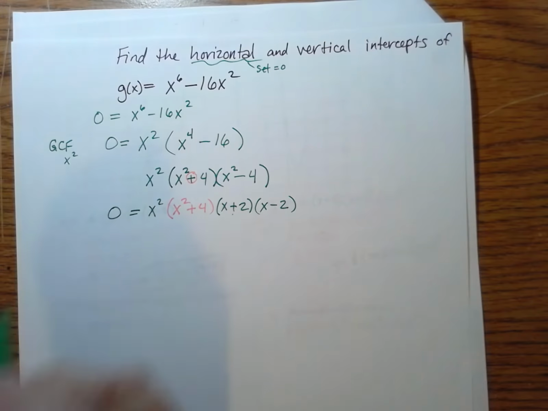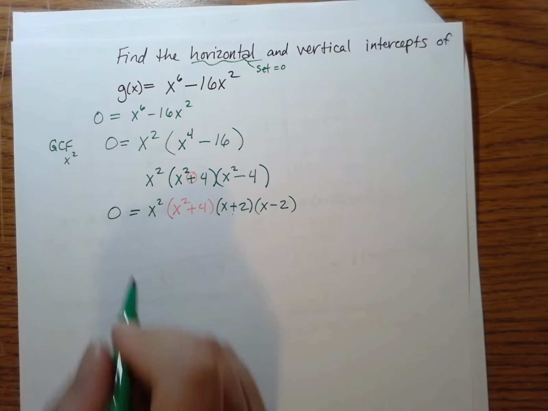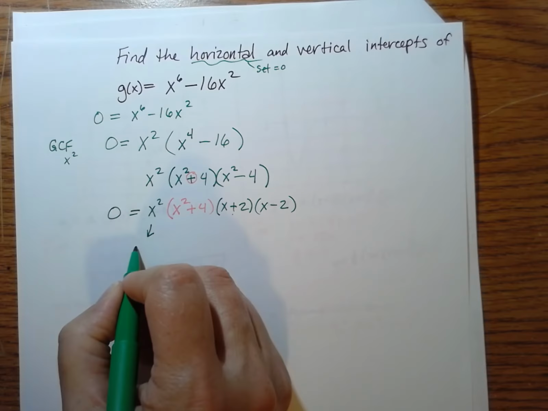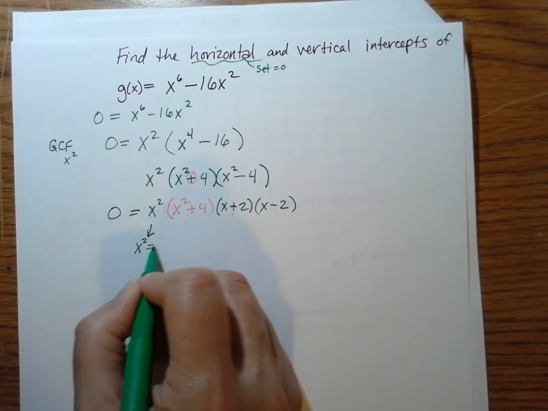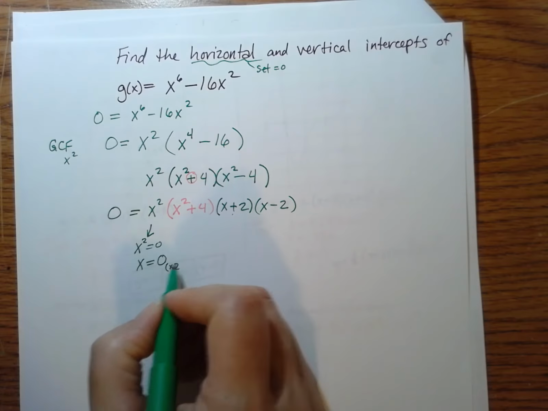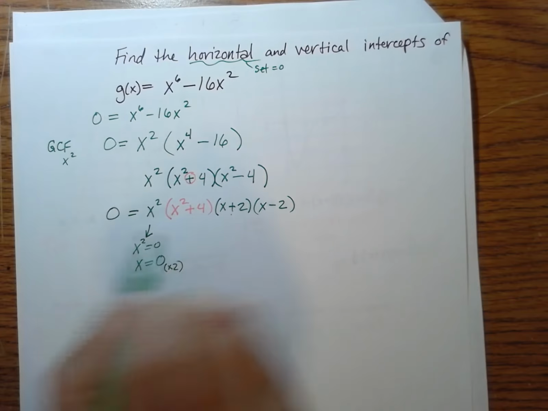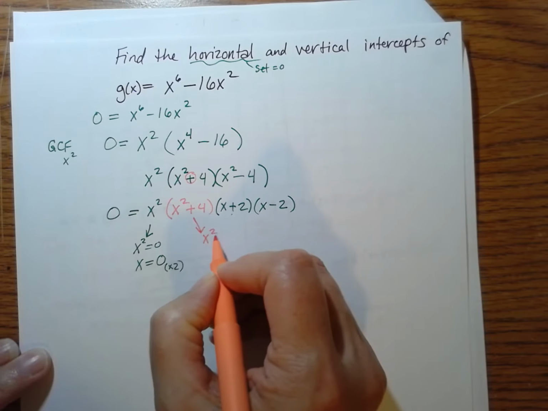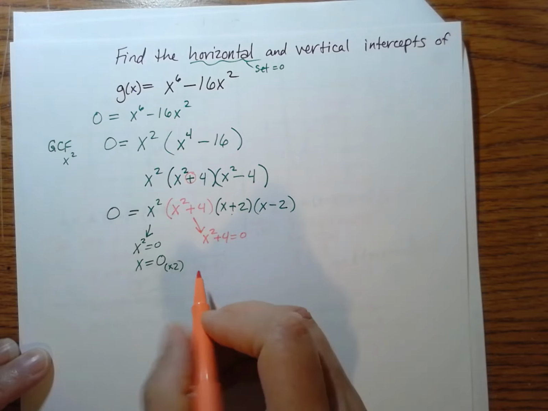All right, and now that we're done with that, we get to set each of these equal to 0, one at a time. So x squared equals 0 is going to be double multiplicity. X is 0. This one is interesting. We should spend some time here. X squared plus 4 equals 0.